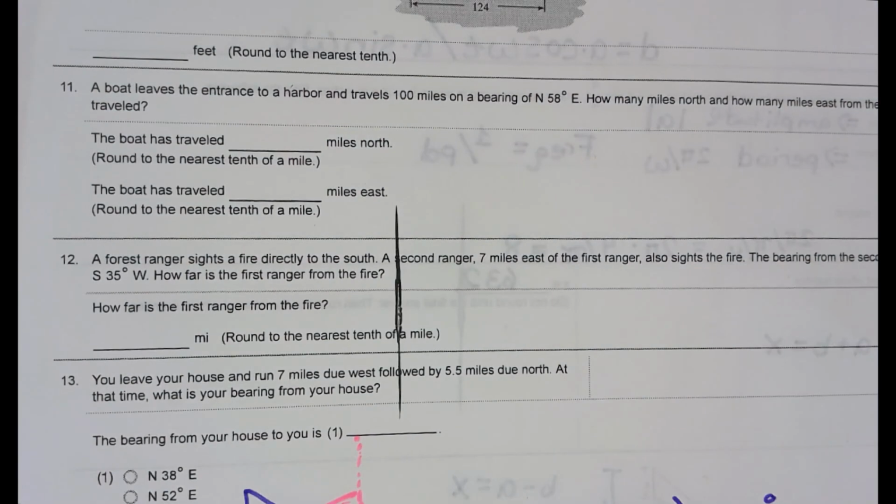We skipped, yep. Number 11. This one uses bearings. We have to get straight how we're drawing this one. Let's read the whole problem before we draw it. A boat leaves the entrance to a harbor.